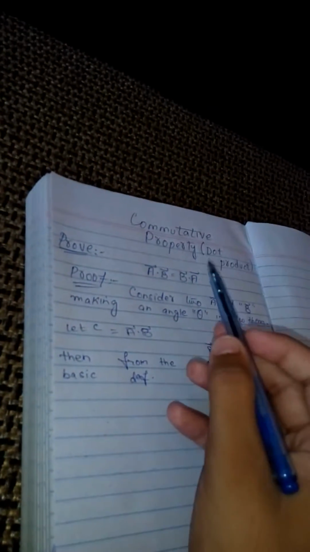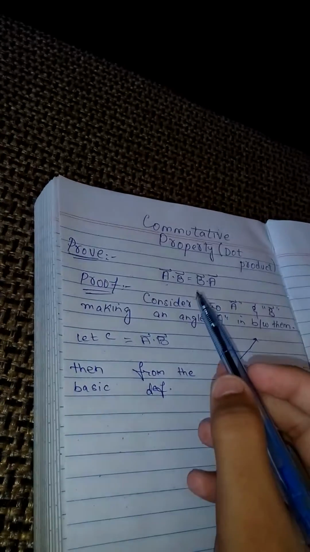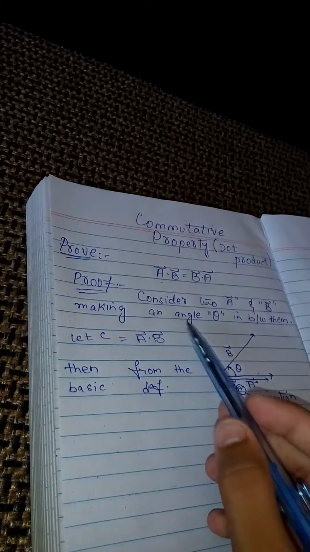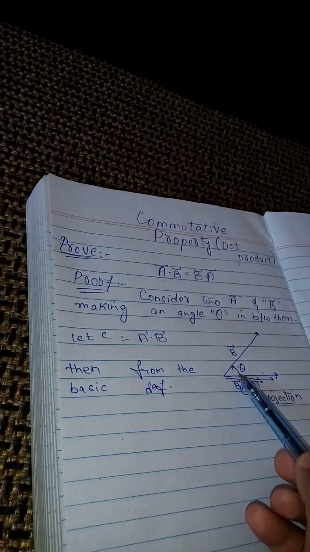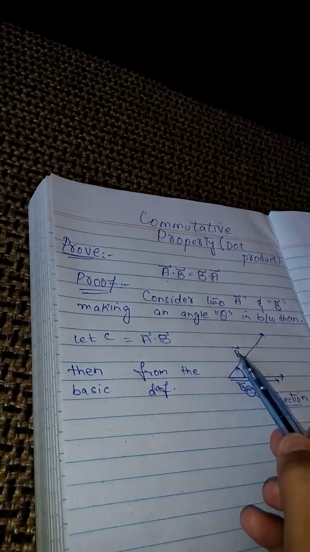Okay. The commutative property of the dot product: a dot b is equal to b dot a. I'm going to show you that. Consider two vectors a and b, like this is vector a, this is vector b, and this makes an angle theta in between, such that you can see vector a is projecting onto vector b.